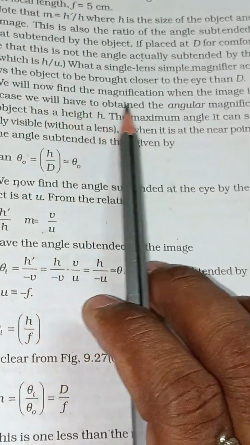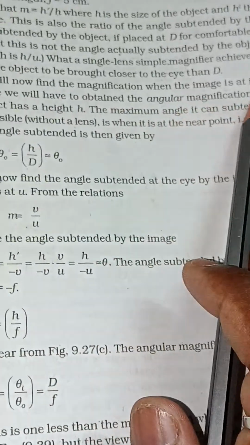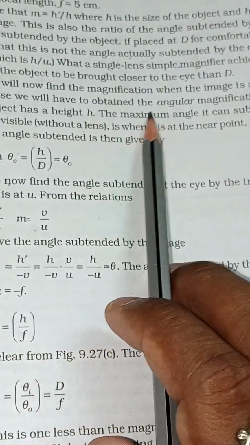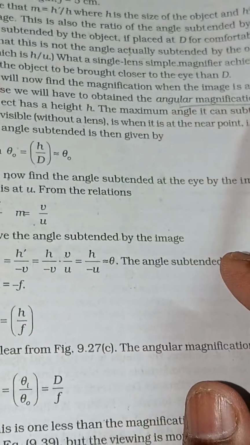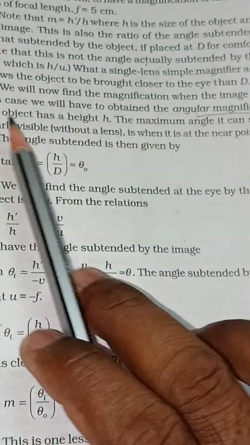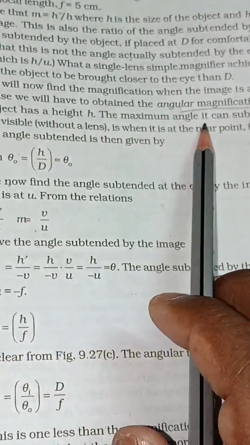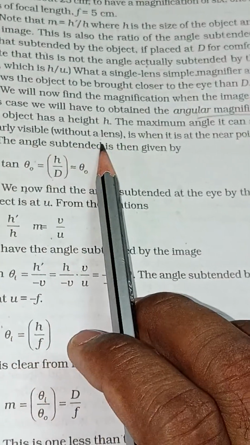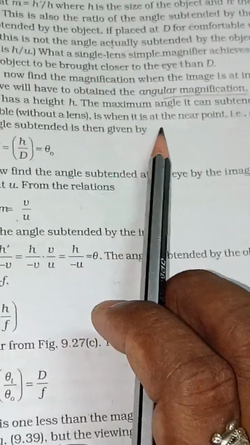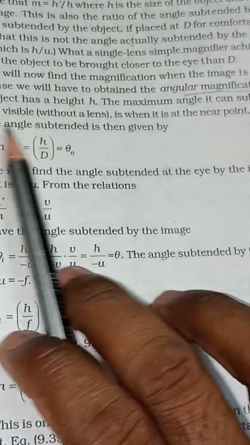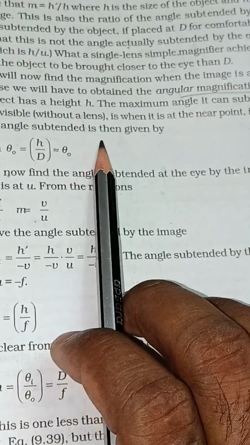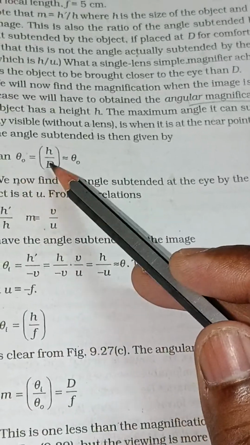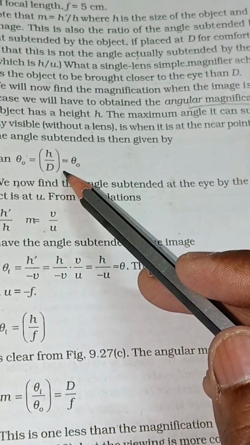We will now find the magnification when the image is at infinity. In this case, we will have to obtain the angular magnification. Suppose the object has a height h. The maximum angle it can subtend and still be clearly visible without a lens is when it is at the near point, distance d. The angle subtended is given by tan theta 0 equal to h upon d.